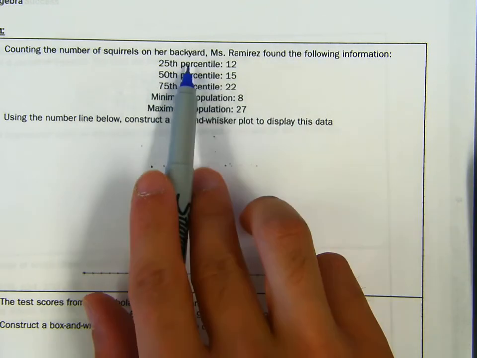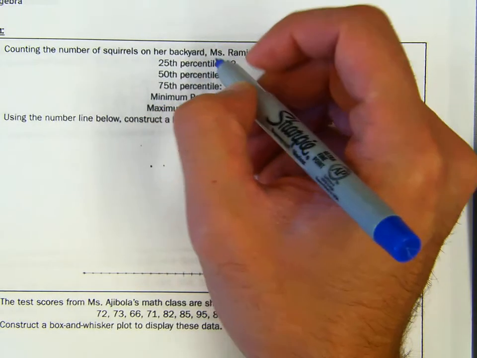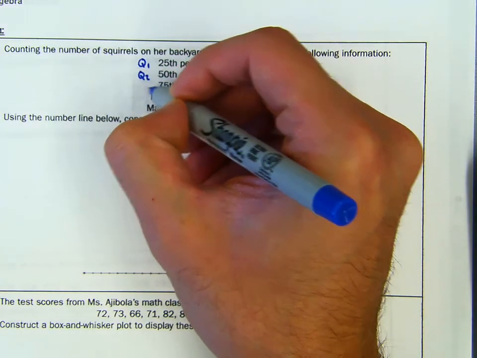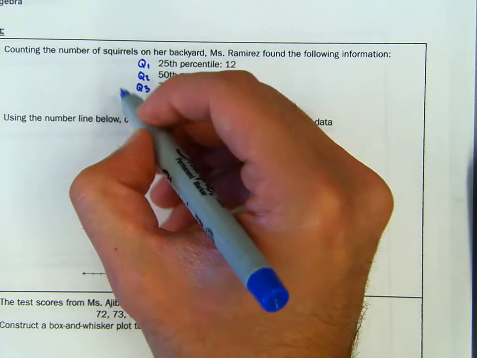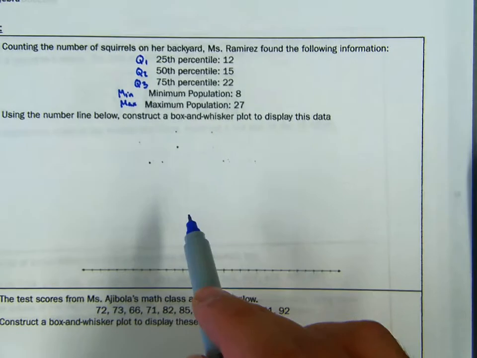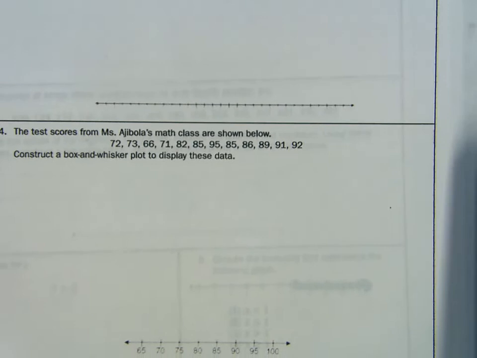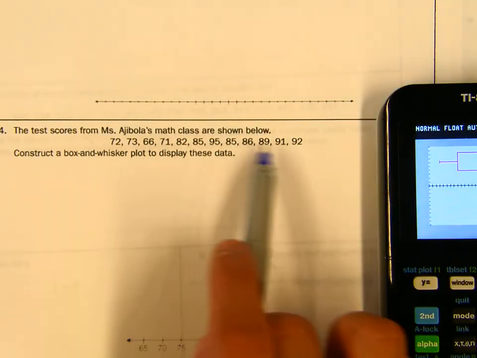It says, here's the following information. Another way of saying 25th percentile is Q1. 50th percentile, another way of saying Q2, and Q3. It's just another way of saying it. This is my min, and this is my max. It's saying do what? Create the box and whisker plot for this one. Look at this question. Create the box and whisker plot, but if I were you, I would use the calculator. And notice that the data values are not in order.